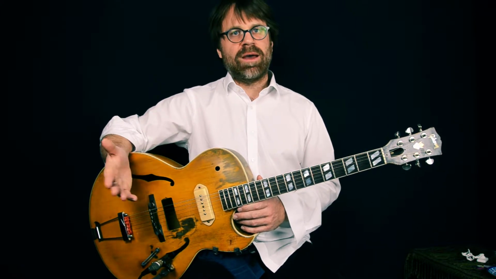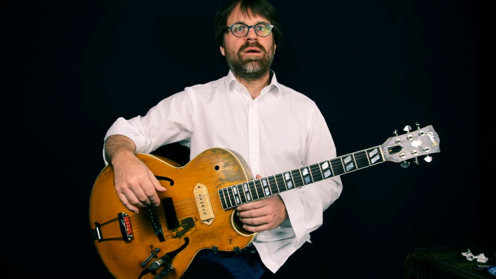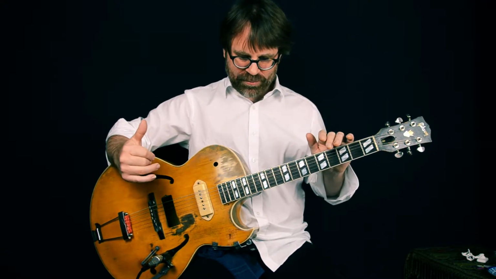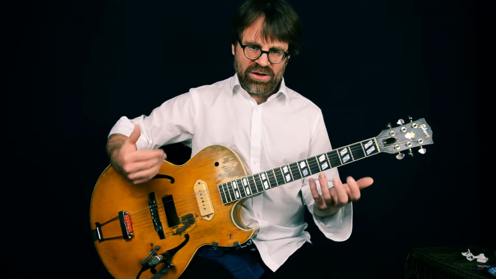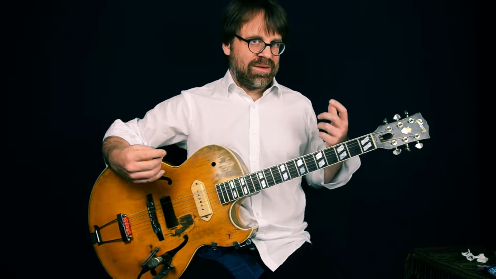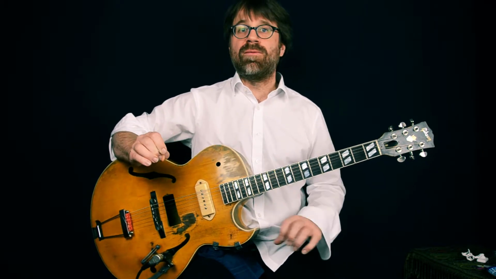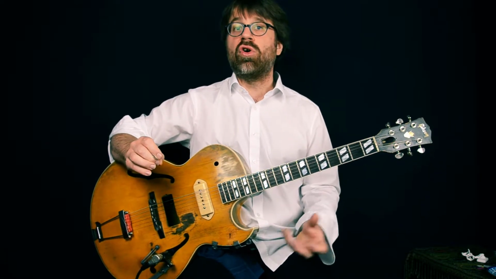Maybe I have to explain something. Mostly these modes are used for improvisation, and improvisation means we choose these modes for different chords.